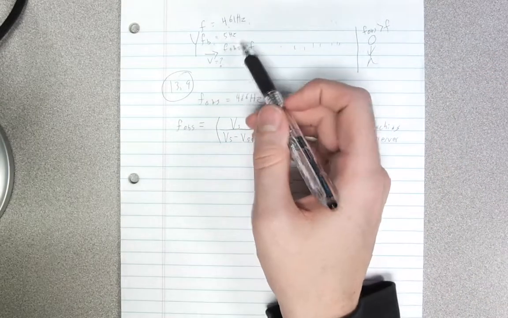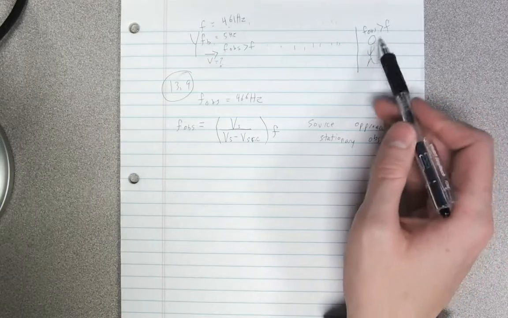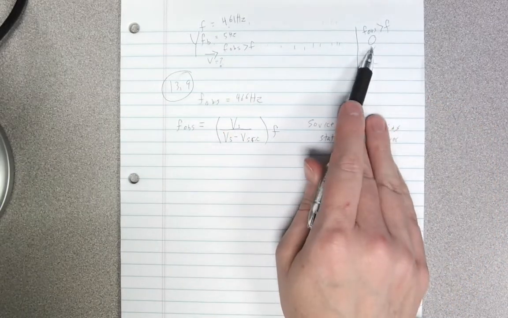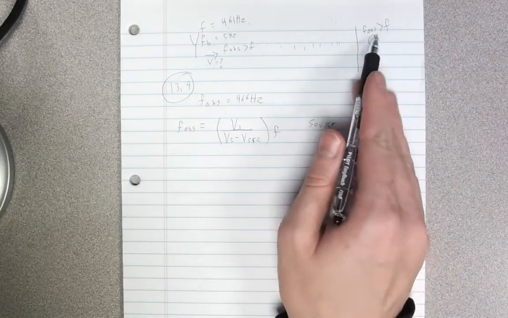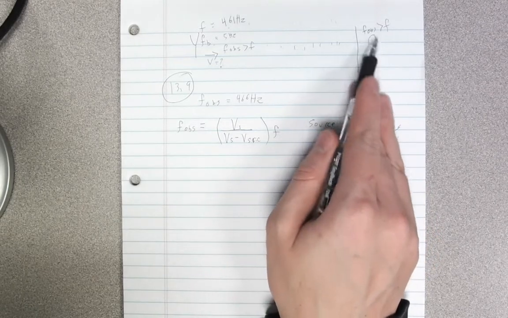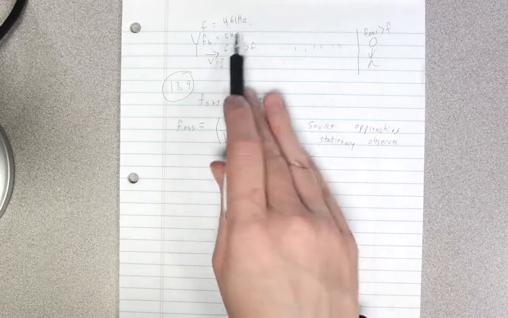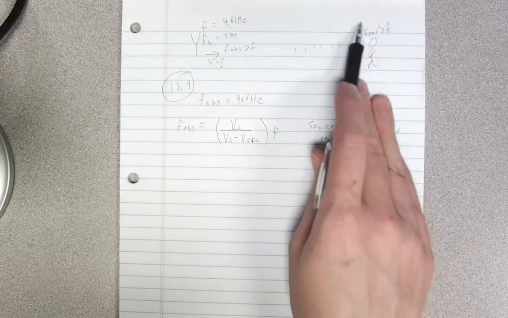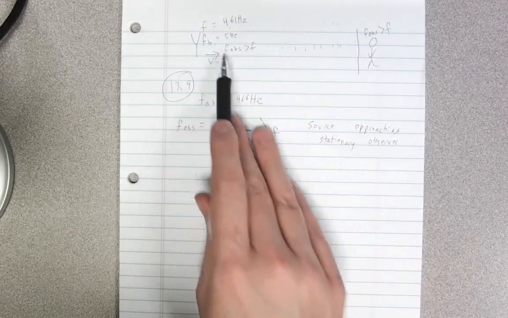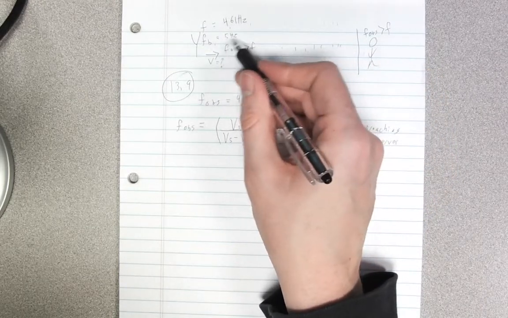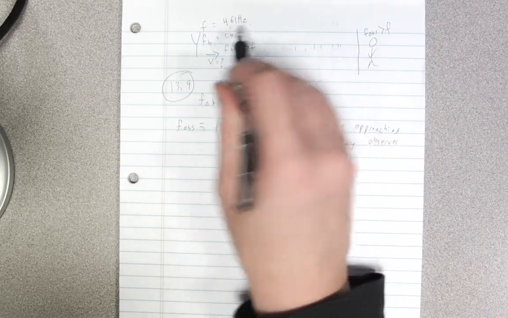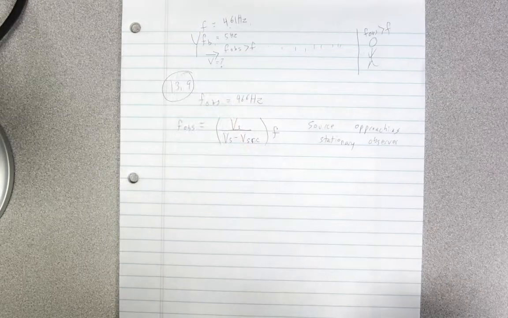So really, the person over here would hear a frequency only 2.5 hertz higher. So our observed frequency is only going to be 2.5 hertz higher because that's what this person would hear. Again, that's just because the effect is symmetric. It goes this way, adds 2.5 hertz, goes this way, adds 2.5 hertz. To get that 2.5, I'm just dividing my beat frequency by 2 because I know it happens both ways.